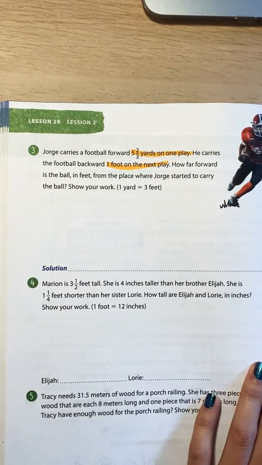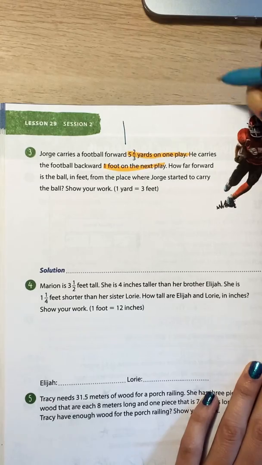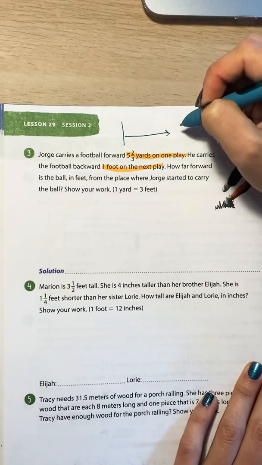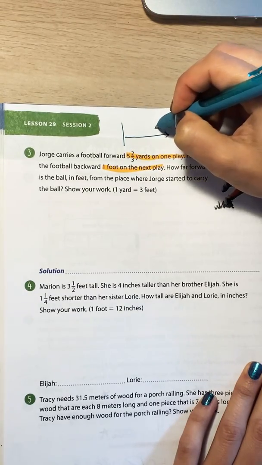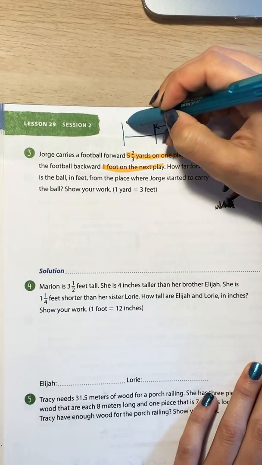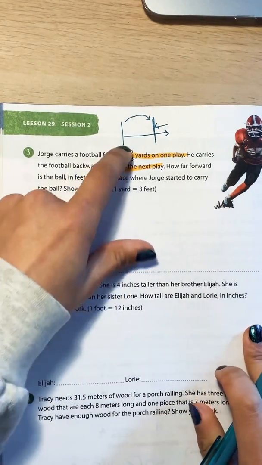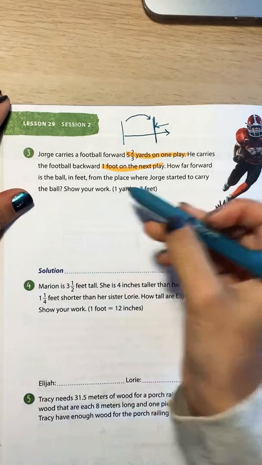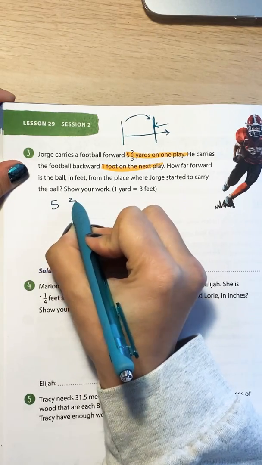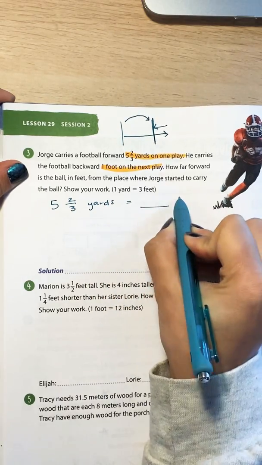All right, so we have to decide from the starting point, how far forward did the ball go? So first he went forward this 5 2/3 yards in one play. On the next play, he went backward 1 foot. So we're trying to figure out what is this distance from where he started to where he ended the second play. Okay, so we're going to convert both of these into feet first. Well, that one's obviously still just a foot. So we're going to convert the first play into feet. So 5 2/3 yards equals how many feet?